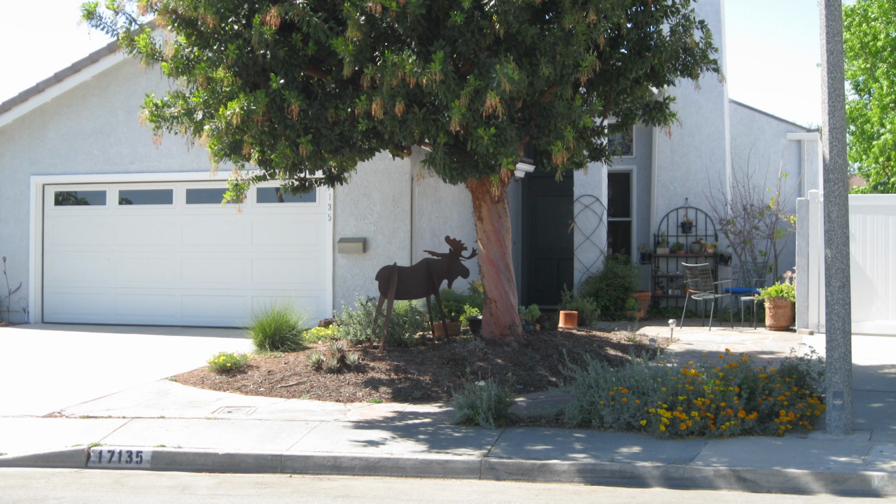The third principle of landscape design is focalization. For example, this is a giant existing tree and there's a deer statue in front of it. You drive by that house and immediately it catches your eye. It's a definite focal point.